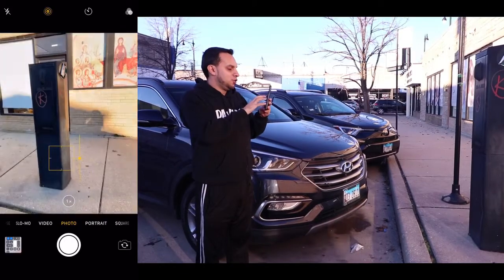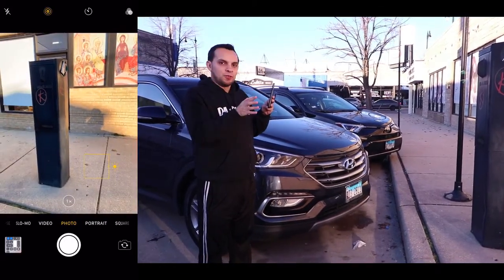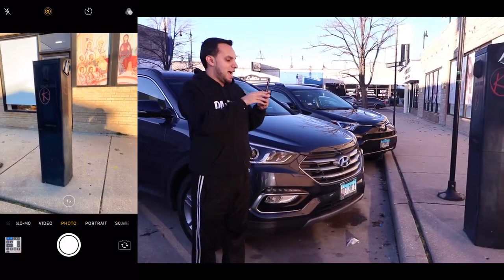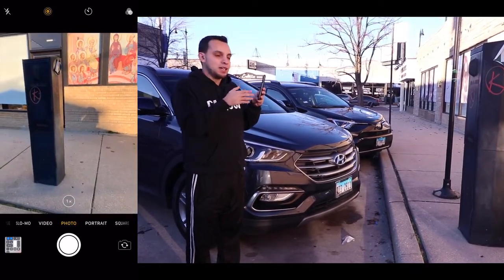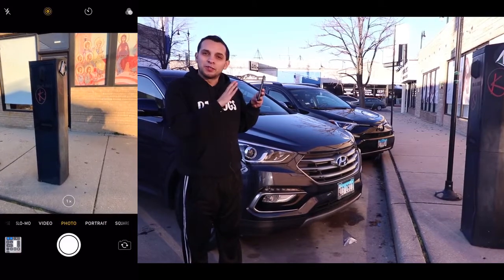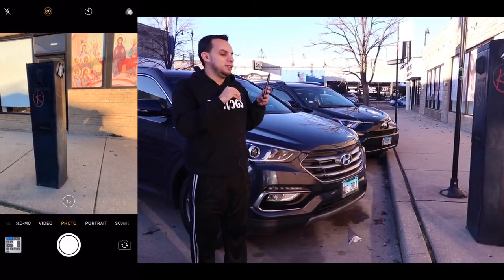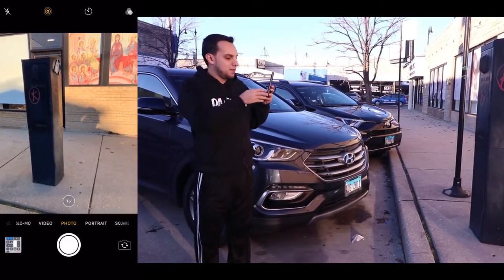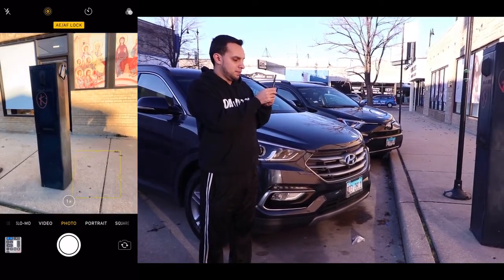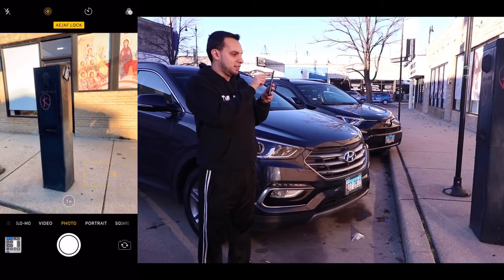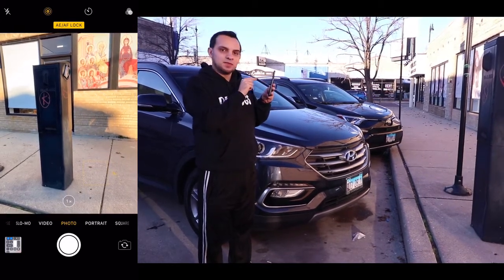Now, let's say you do want the exposure to be on the floor, right? And as you move around, it loses the exposure on the floor. So you can lock the floor's exposure by doing something called exposure lock. To do that, you hold on the floor and then you'll see AE/AF lock.